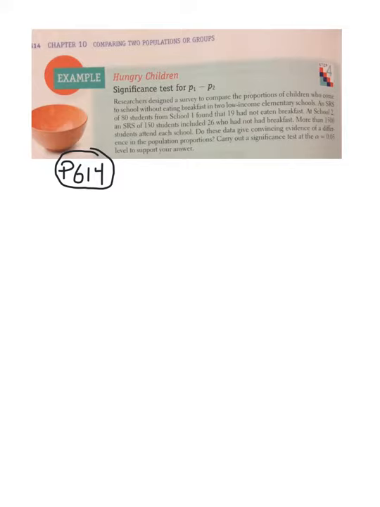This is an example that's on page 614, but let's go through it. So they look at two different schools and want to know if kids are eating breakfast. So, school 1, they took 80 kids, 19 had not eaten breakfast. School 2, they took a simple random sample of 150 kids, 26 had not eaten breakfast. And we are going to look at this. What is the difference between these two schools?